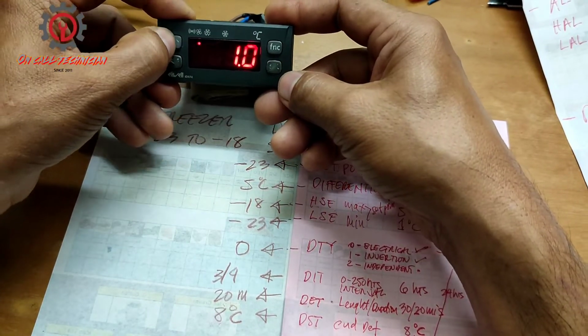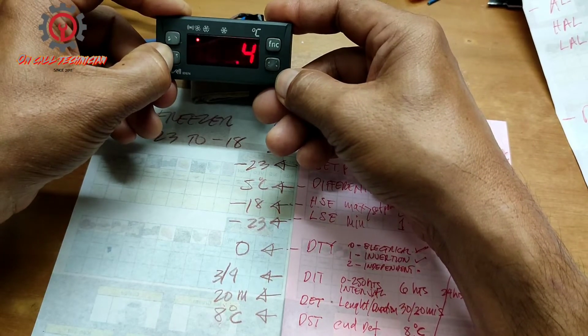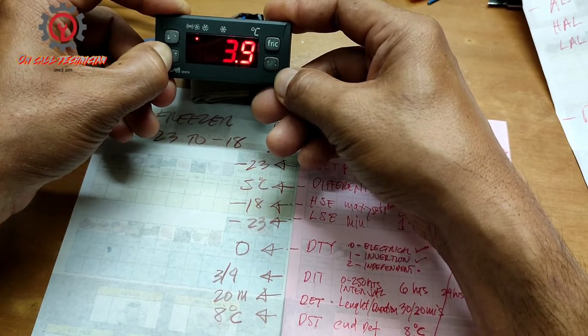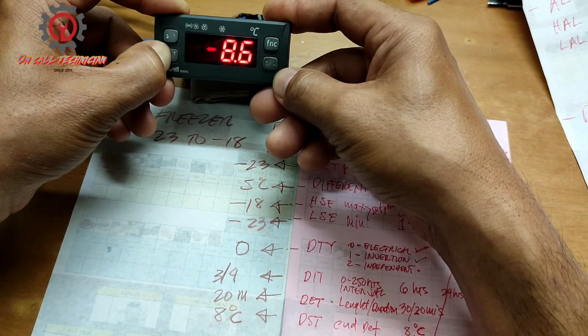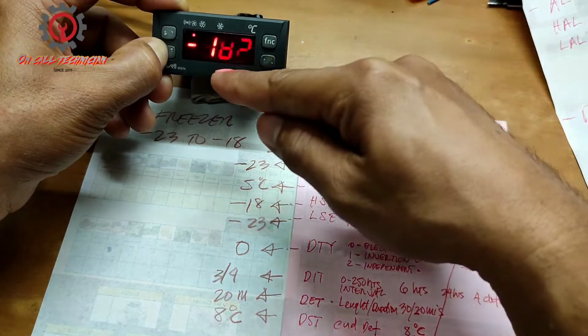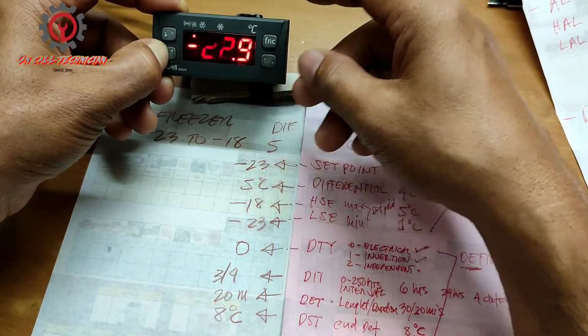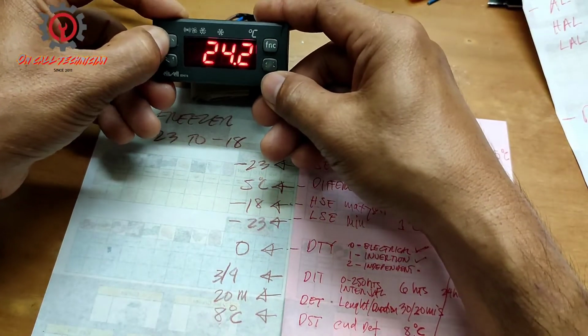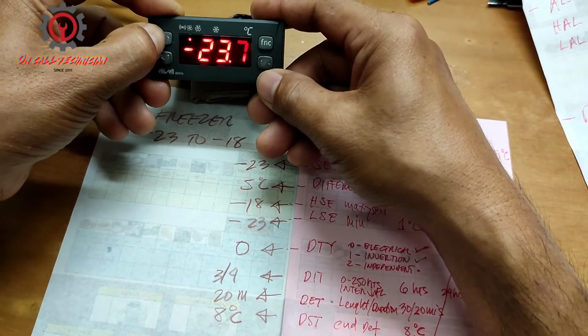Press set, and let's try to change this one to -23. So this is the hindrance, that's why I cannot change the set point and the highest set point.